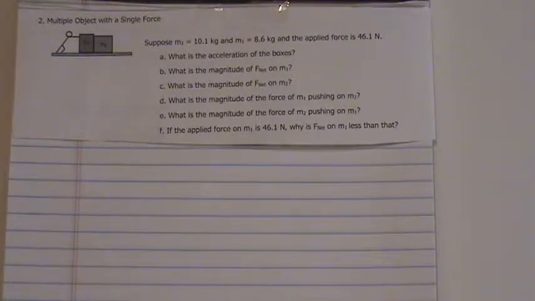Hello, this is the second in a series of videos talking about the possible force and acceleration problems that exist when we're trying to find net forces and accelerations on objects. In this case, we have multiple objects being pushed with a single force. Well, at least right now it is a single force.